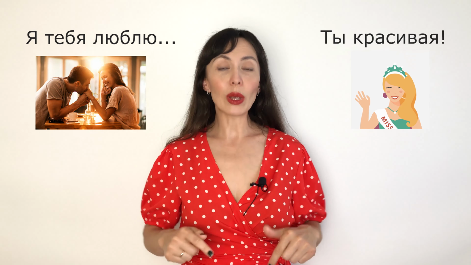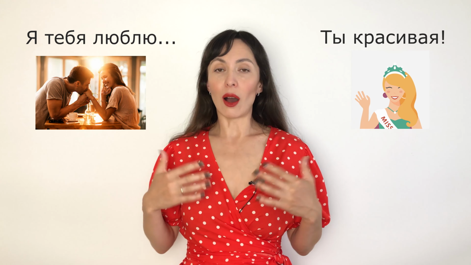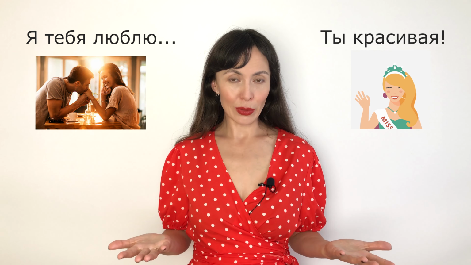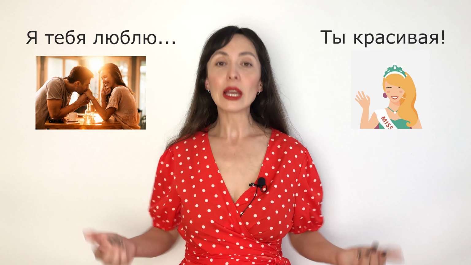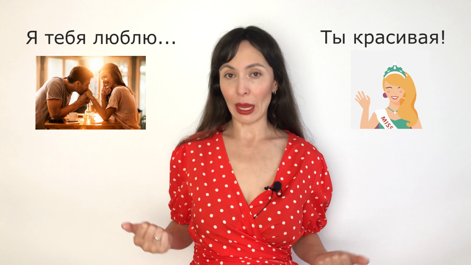But in Russian, we want to emphasize this difference by using different forms of the same word. So the situations are different. We must show it in different forms of the same words. So after the action verb любить, we use the accusative case forms.